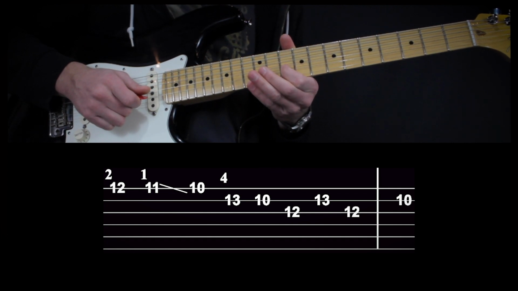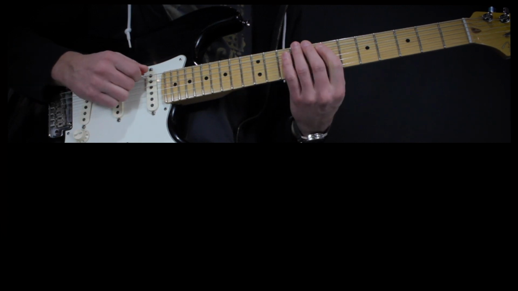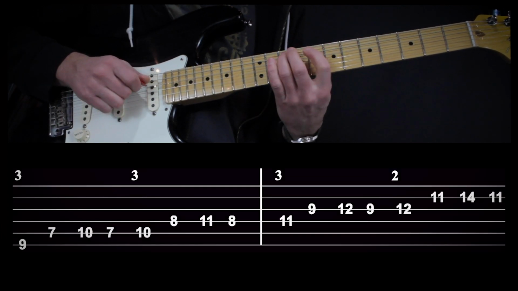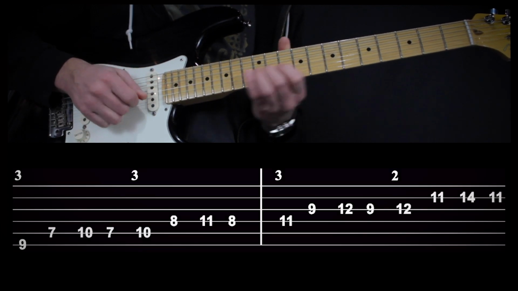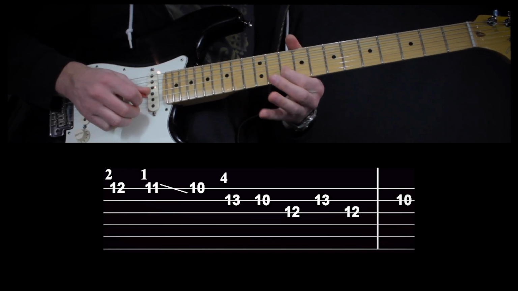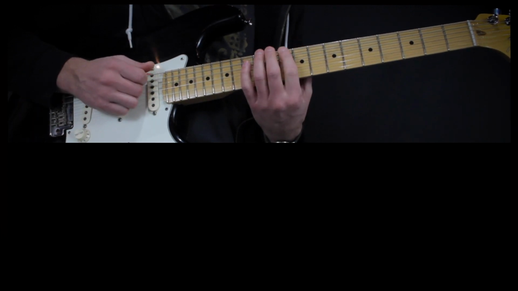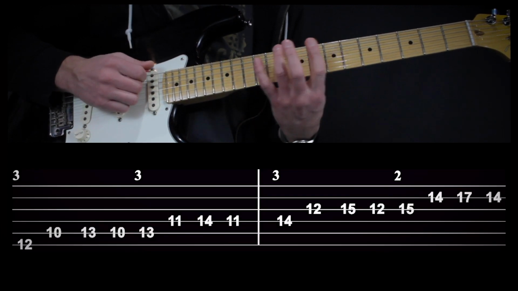So the goal here is that we are using the diminished to create tension and then tie it into something familiar with minor pentatonic. Now the last one we'll do here for this exercise is going to start on 12 of E, because again, it's a minor third up.